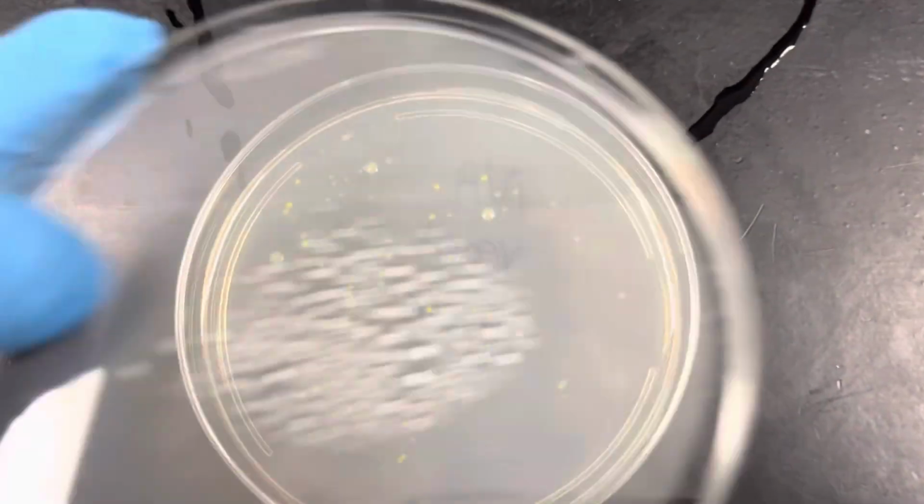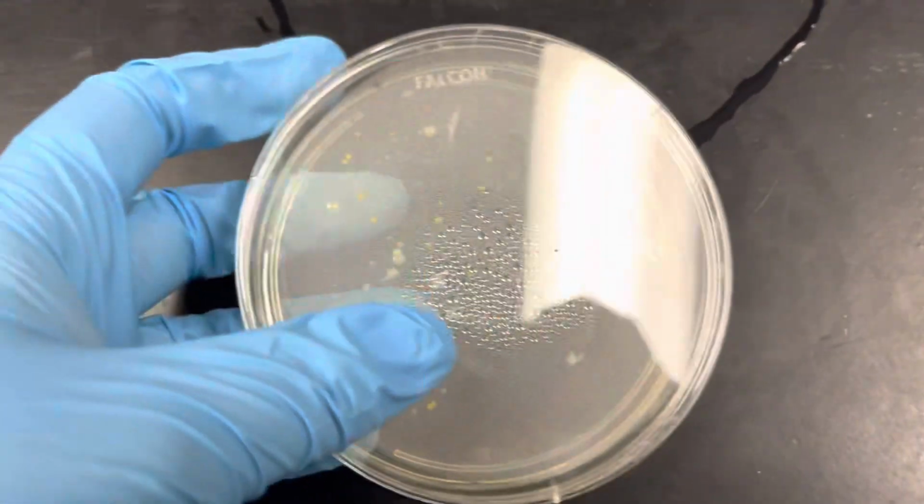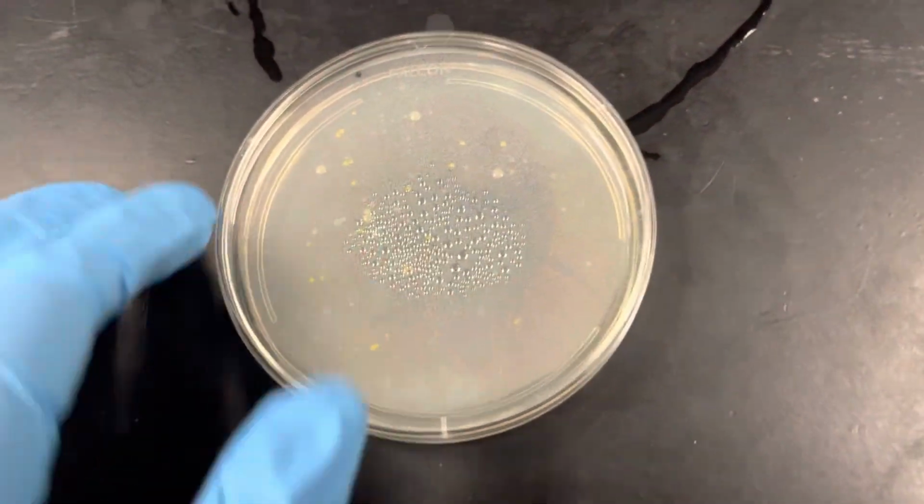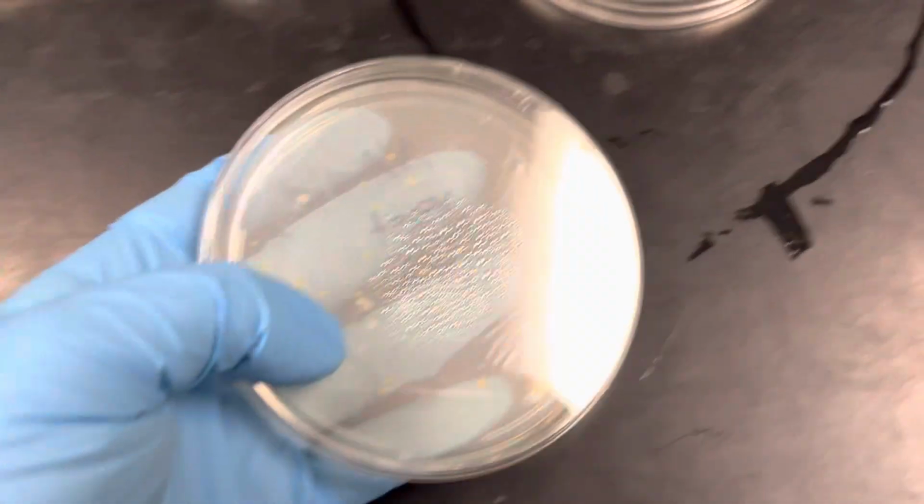So that shows you what you should be counting when you count the colony forming units only of the yeast on your dilution plates if you also happen to grow bacteria along with them.